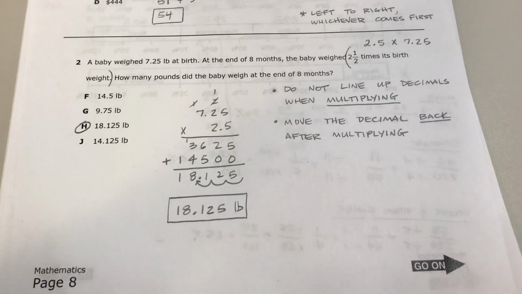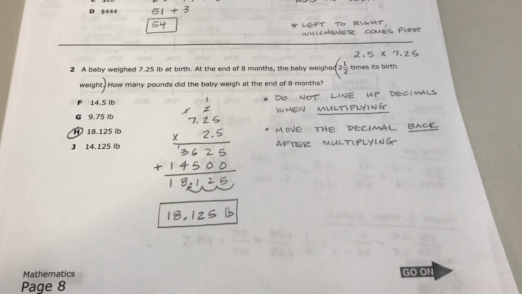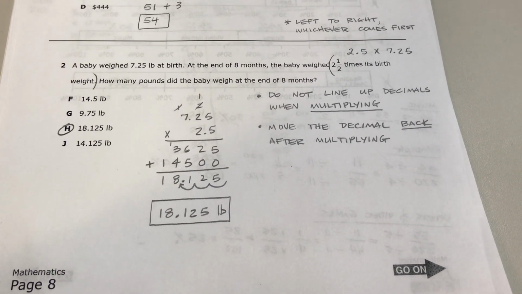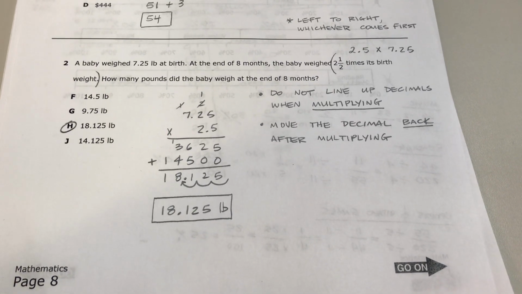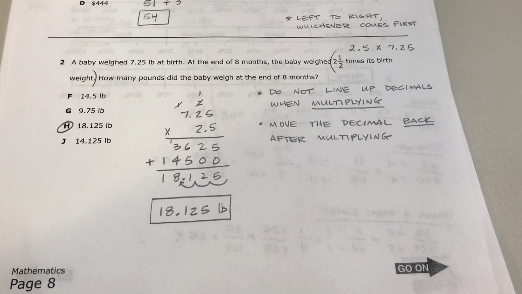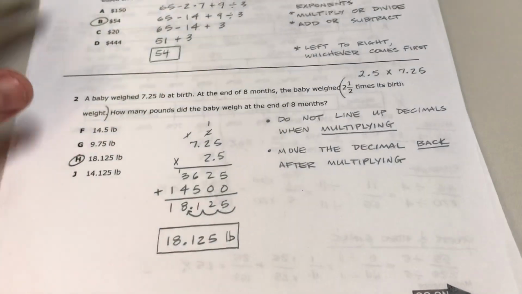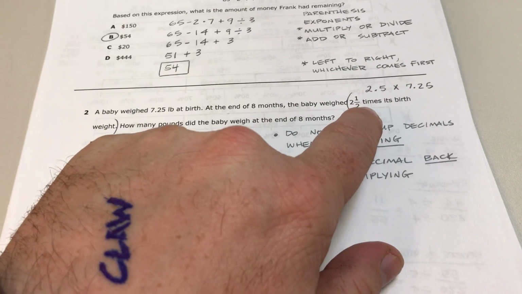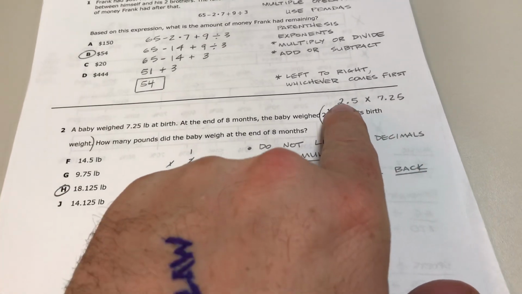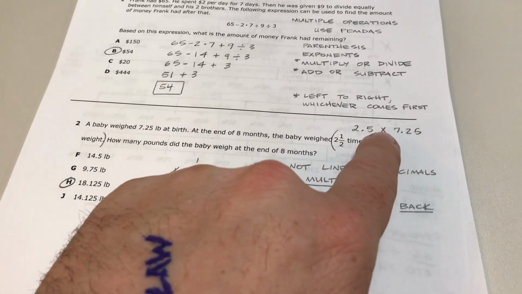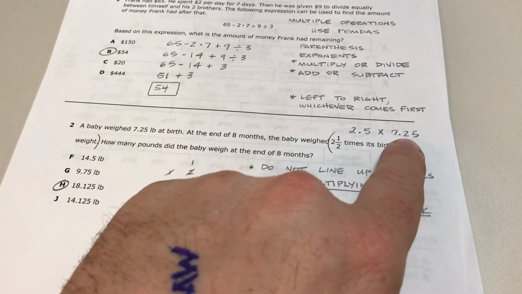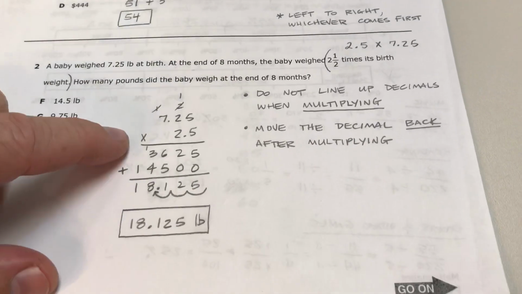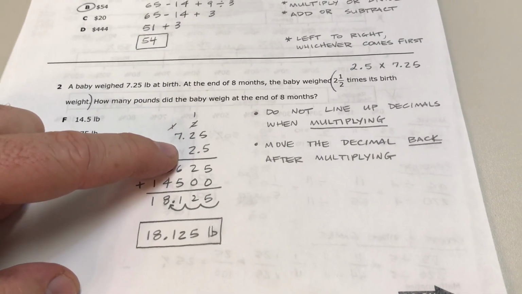All right, number 2, a baby weighed 7.25 pounds at birth. At the end of 8 months, the baby weighed 2.5 times its birth weight. How many pounds did the baby weigh at the end of 8 months? Just read this literally. 2.5 times its birth weight. Here it is. 2.5 times the birth weight, 7.25. That's what you want, 2.5 times 7.25. So here it is, 7.25 times 2.5.